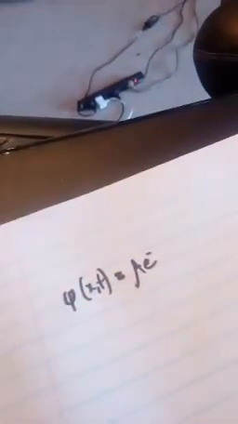Here is the standard Schrodinger equation. In one dimension, we have psi of x, t, and this equals, here's the standard equation, A e to the minus, where am I here? I can't see what I'm doing.